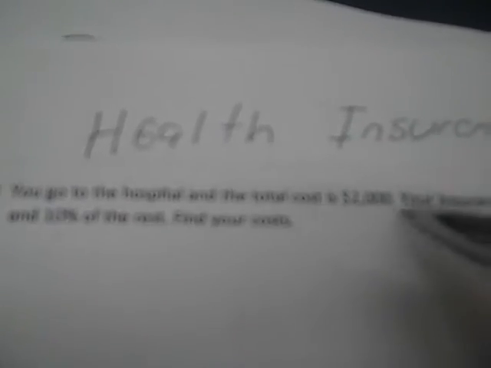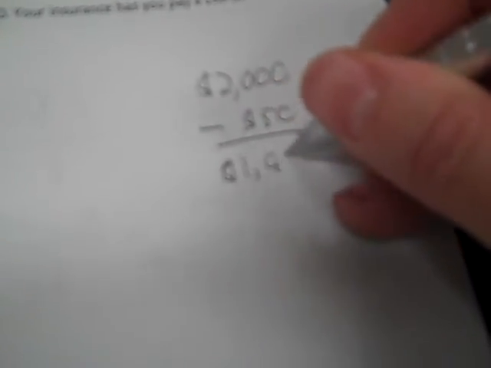But I don't know the of, so I need to go over here. I need to take $2,000 and minus $50. That's 1,950. And that's the rest.